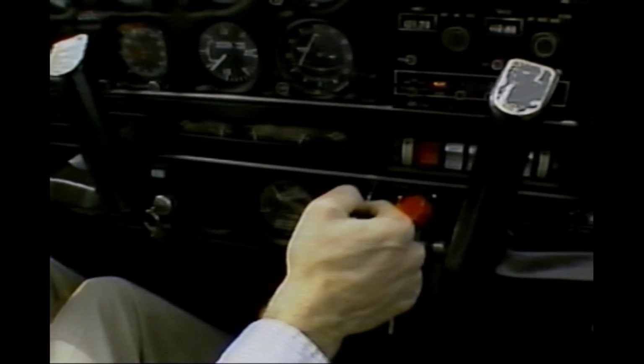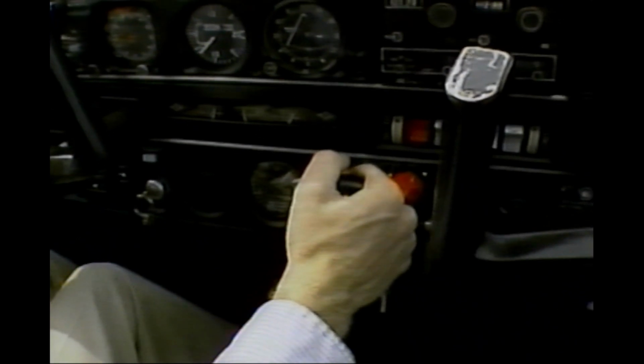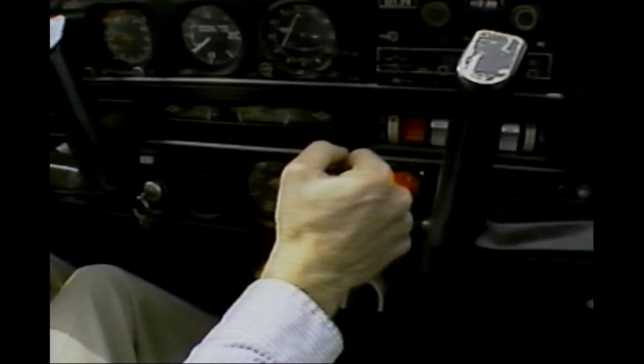The best way to recognize a shear on final is to monitor your power and vertical speed. If the airplane starts to sink and requires more power, you've probably encountered a headwind to tailwind shear. If you start leveling off and you require less power, you've entered a tailwind to headwind shear.